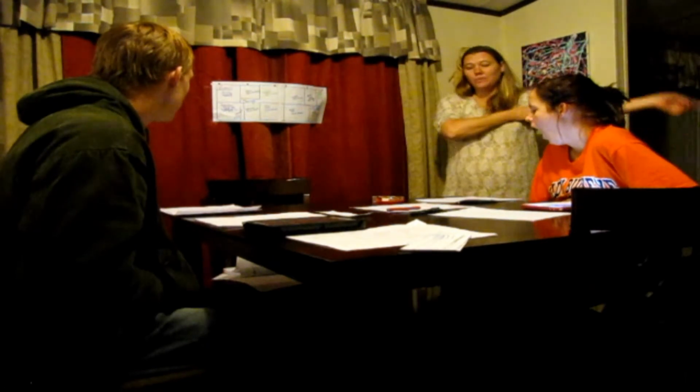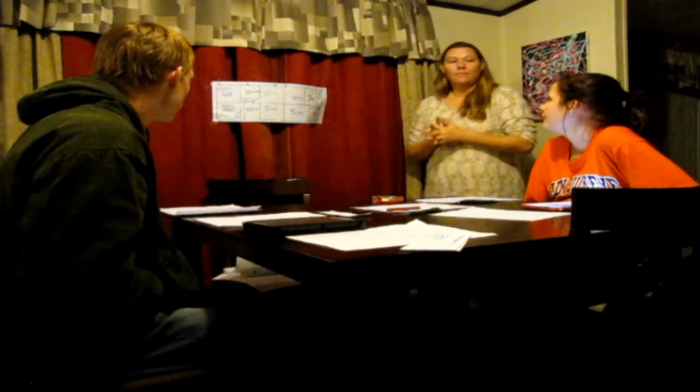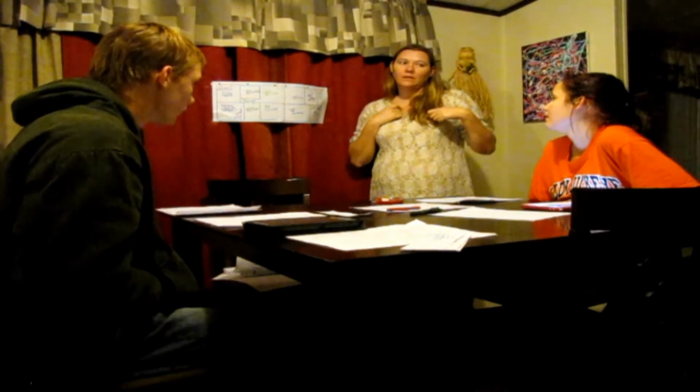Now, tell me, how do we figure area? Length times width. Yeah. How do we find the perimeter, Corley? You add. There we go. You were close, but add.